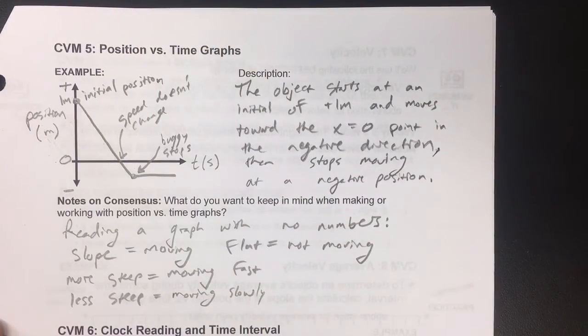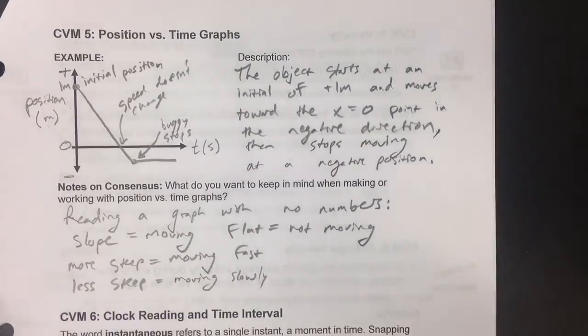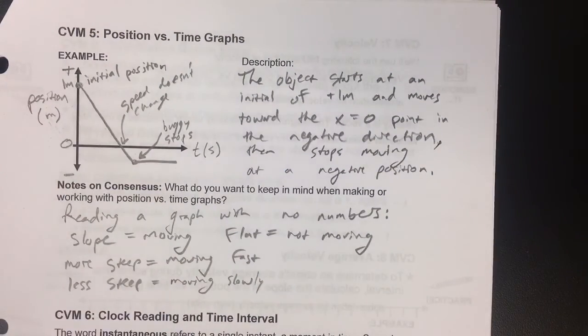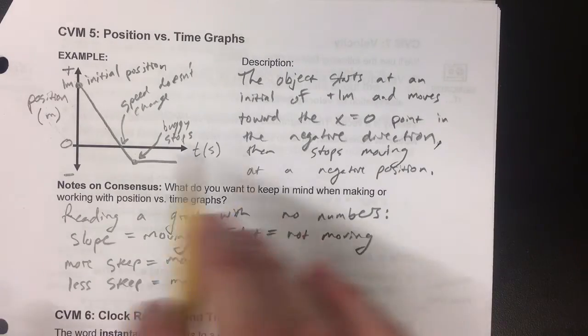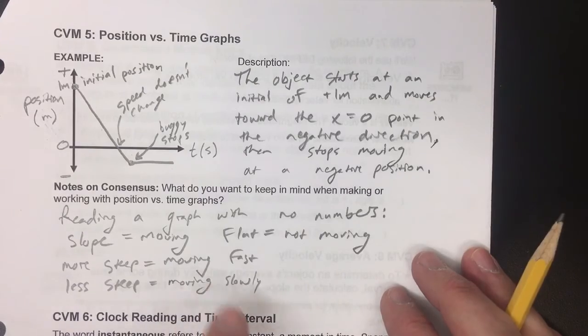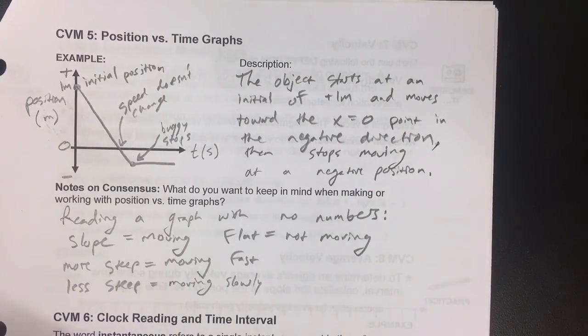So you could write some more things down here if you wanted to write some stuff that's going to help you read these graphs that don't have numbers on them. But things like this: did the buggy speed up? Did the buggy stop moving? Is it moving fast? Is it moving slow? We can tell that by just looking at a position graph, even if it doesn't have any numbers on it.